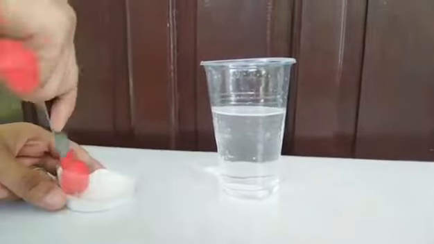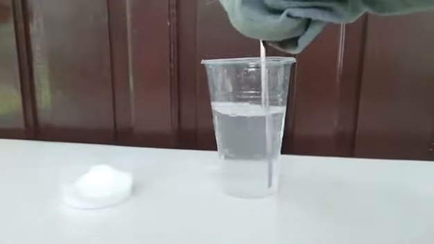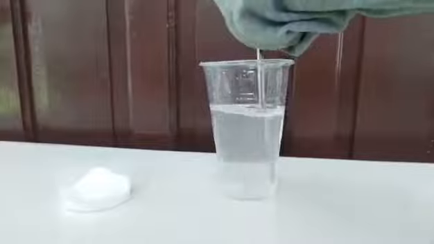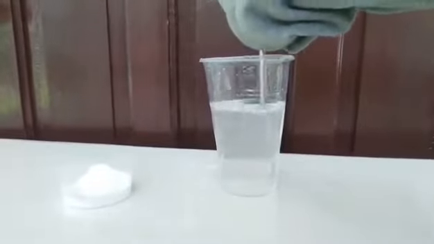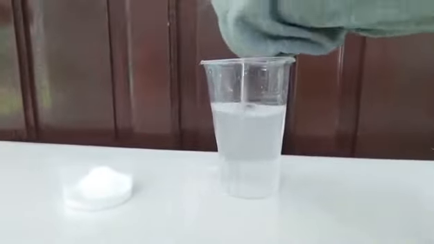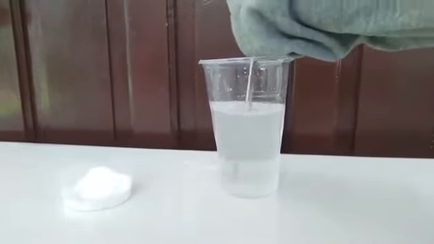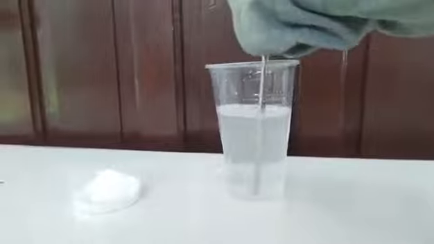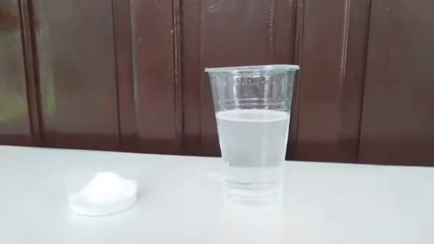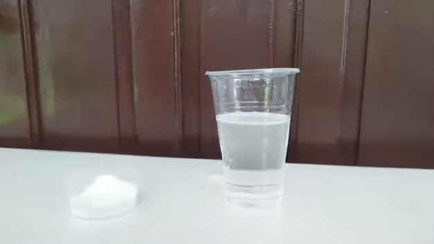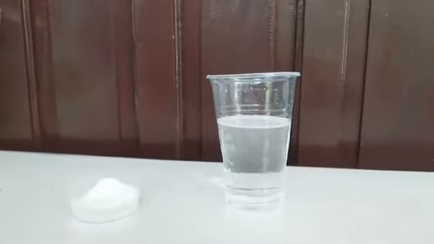And then add another teaspoon of table salt and stir until it dissolves. And for the last one, observe the appearance of the salt water again.